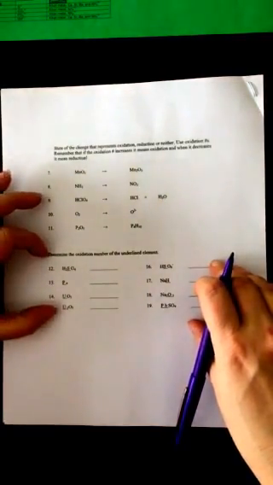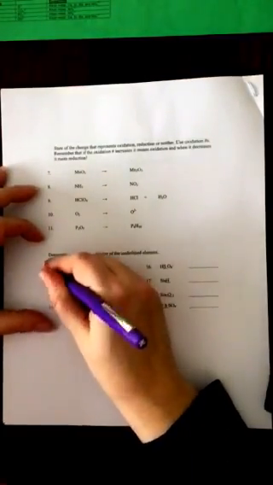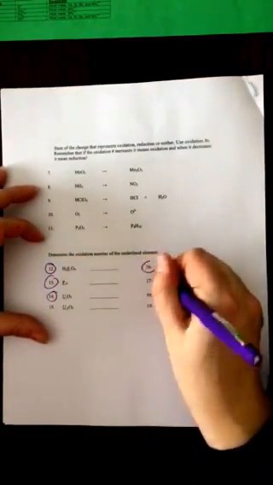Ladies and gentlemen, we are going to decide whether a reaction is oxidation or reduction based on oxidation numbers. Hopefully you already have the rules for oxidation numbers memorized. If you don't, we're going to go over it here. We're going to do these ones on the bottom first, and then go up to these guys up here. In fact, I'm only going to do a couple. I'm going to look at this one, and 16.